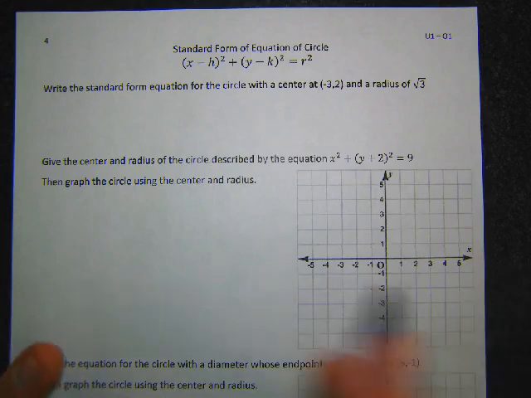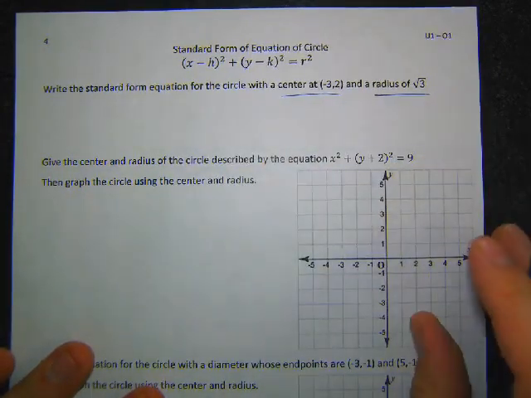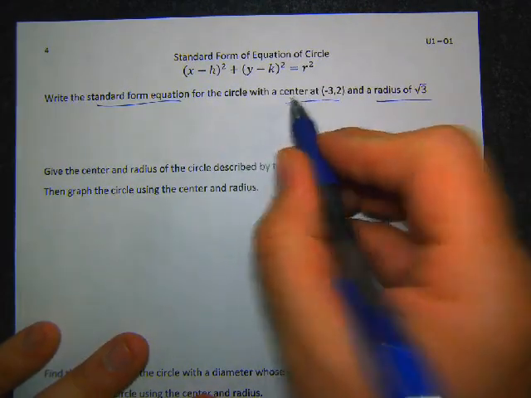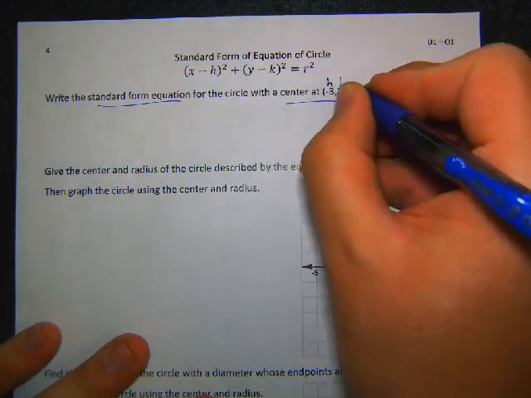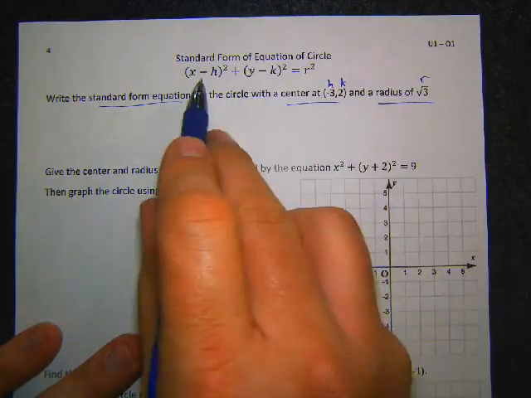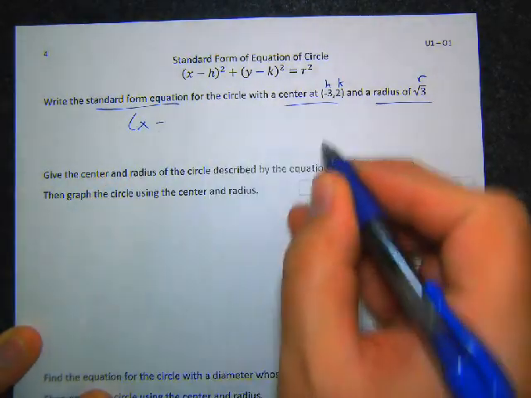Okay, let's work a little bit more with that circle. We're going to do one more just like we did. They're going to give us the center and the radius and ask us to write the equation again. So we're writing the equation of the circle. So again, remember the center gives us h and k. The radius is r, and we're just putting them in this equation. So start off with x minus h, which is a -3.